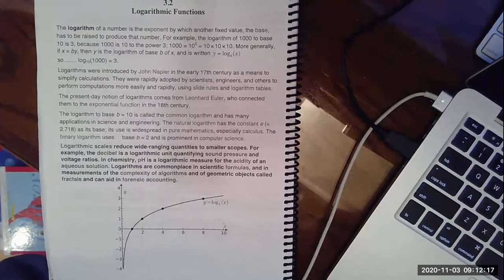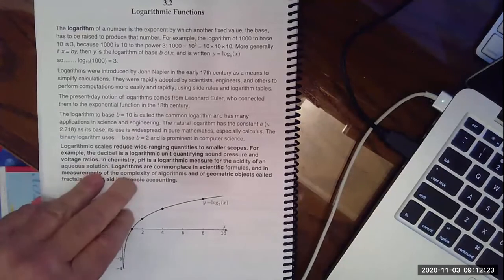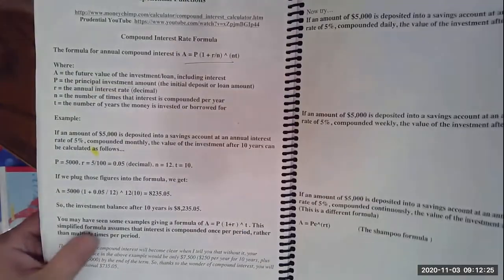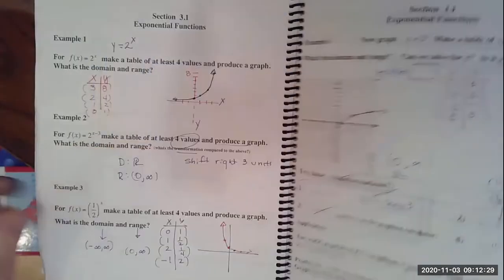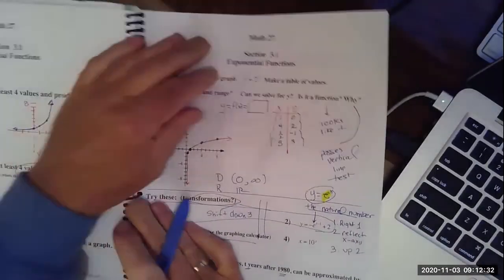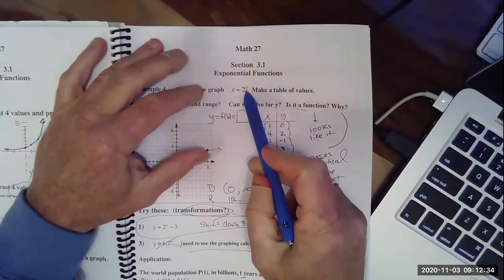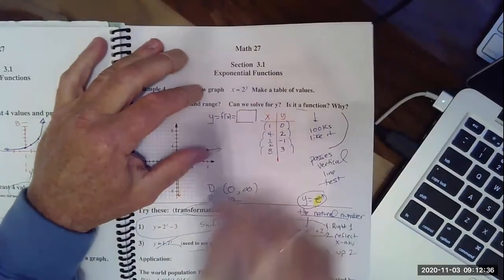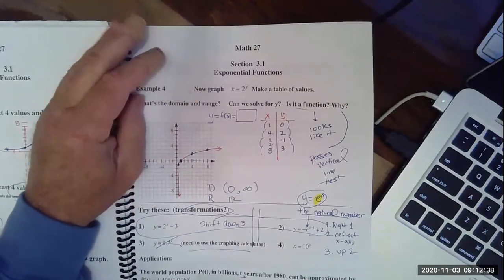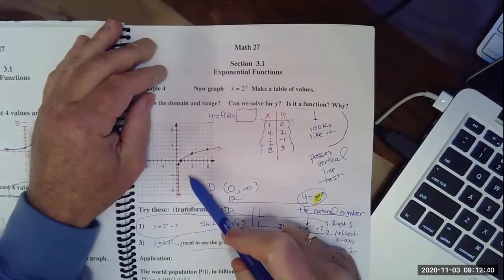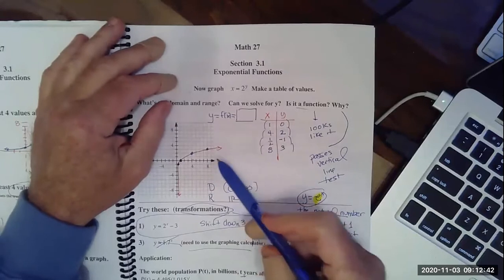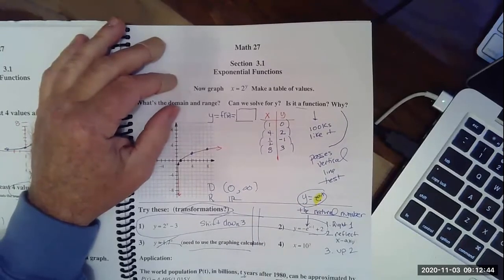Some instructors say, and it's rightfully so, that a logarithm is an exponent. That's the reason why they say it. If I'm trying to get y by itself here, and I can because it's a function, supposedly, and try to do it by inverses, it's just not happening.